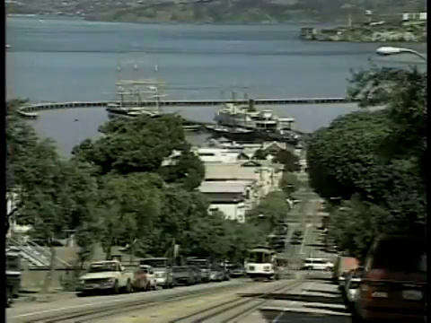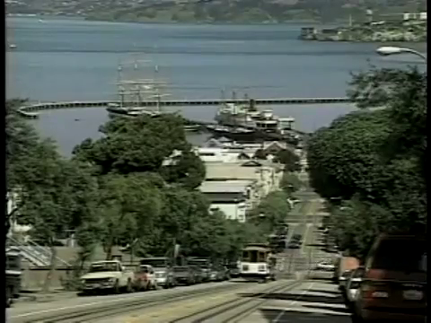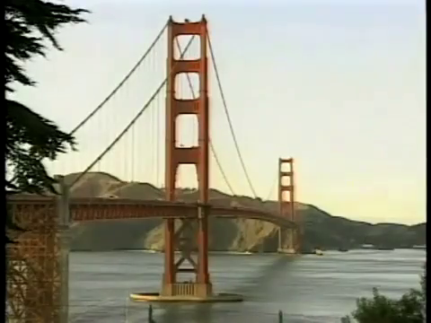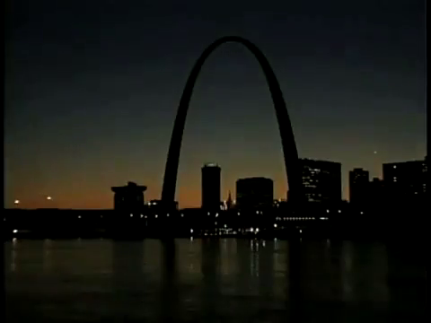Yet San Francisco's climate is much less extreme than that of St. Louis. Summers are mild and winters are cool there, while in St. Louis, summers can be blistering hot and winters very cold.